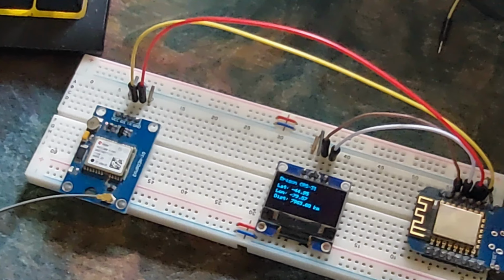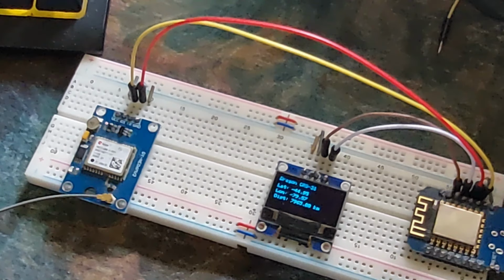Okay, I think this is quite an interesting development. We can always improve a bit on this.